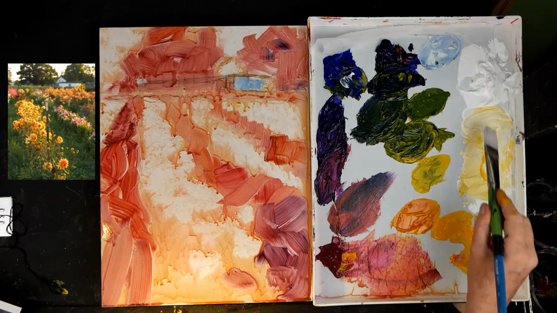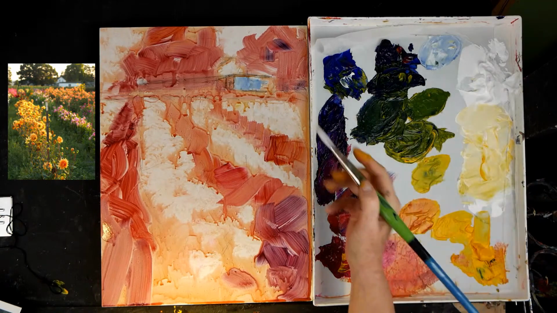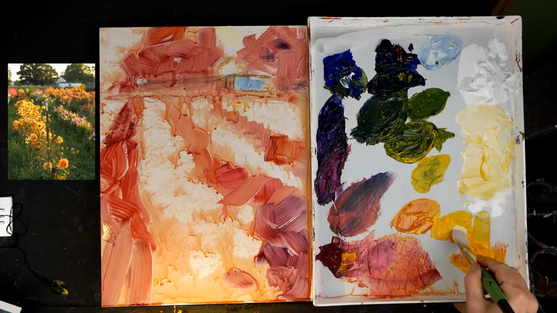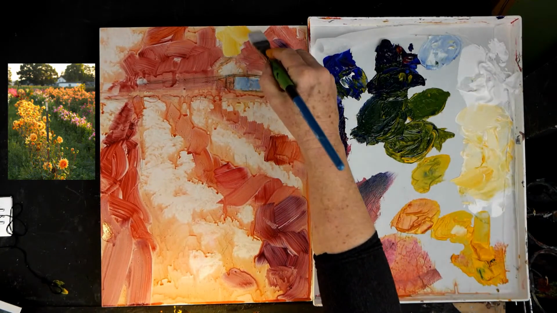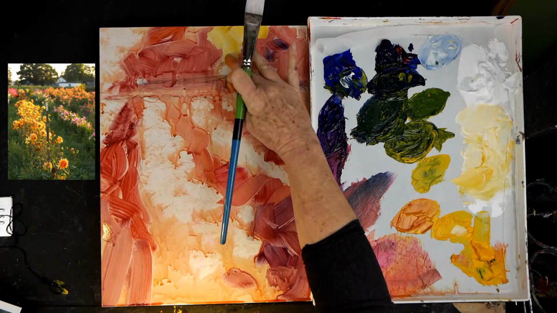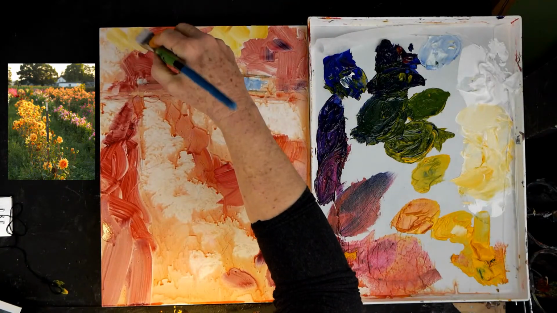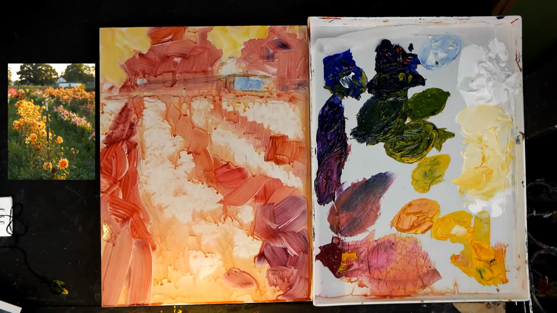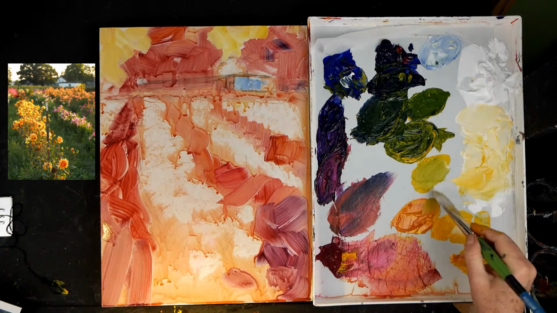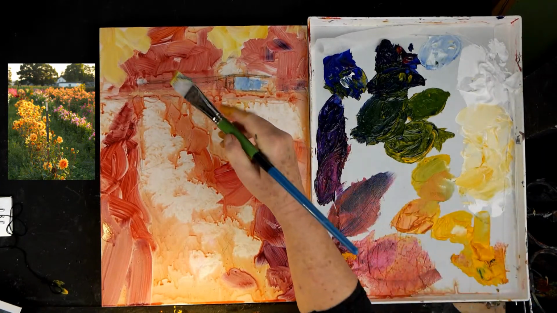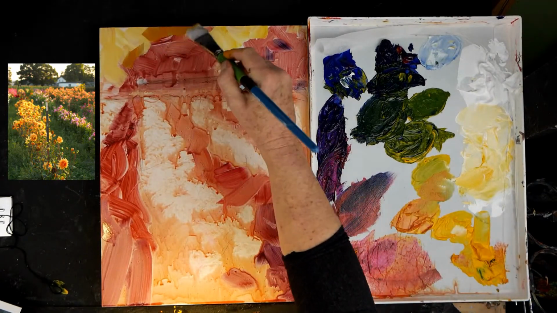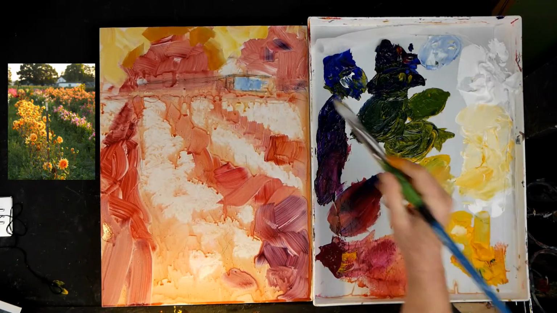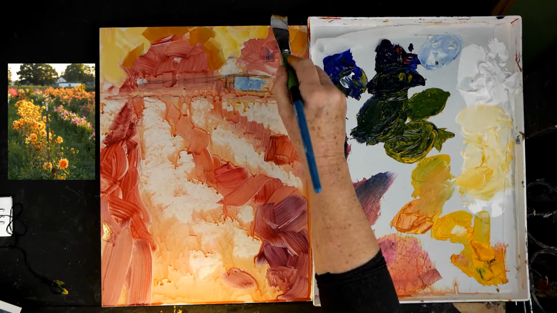This blocking in doesn't have to be all these teeny little strokes. The blocking in can be big, beautiful, juicy brush strokes, just a little bit thinner than you might do at the end of the painting. I'm blocking in where the sky will go. And then I'm going to make a little bit of orange, greeny orange, for the edges of where the trees go, because they kind of are intersecting with the sky in an interesting way.